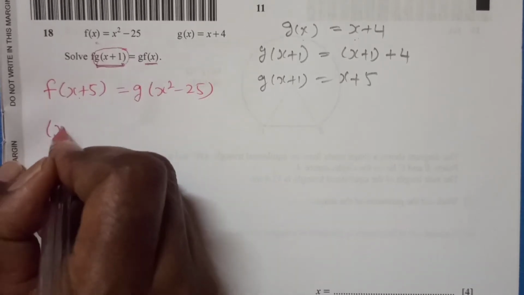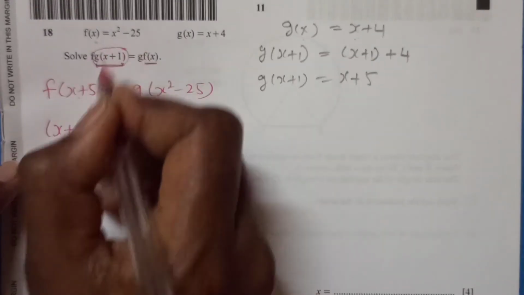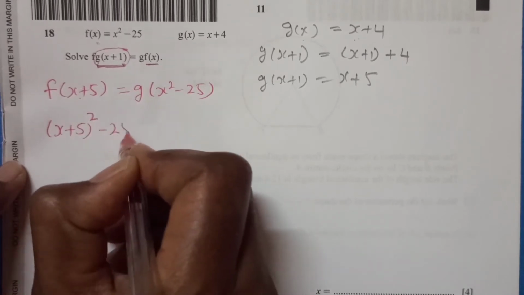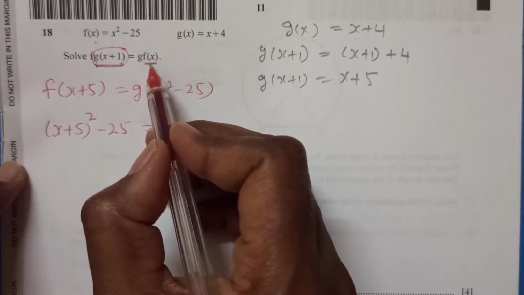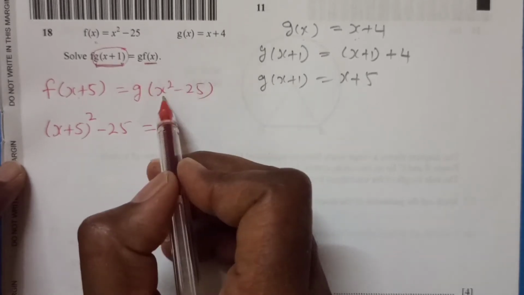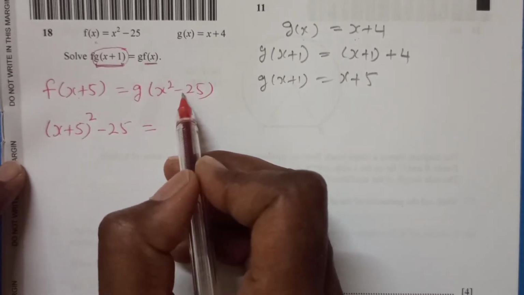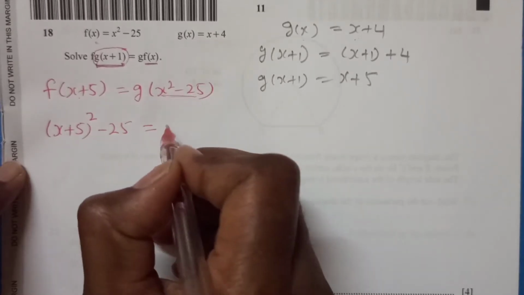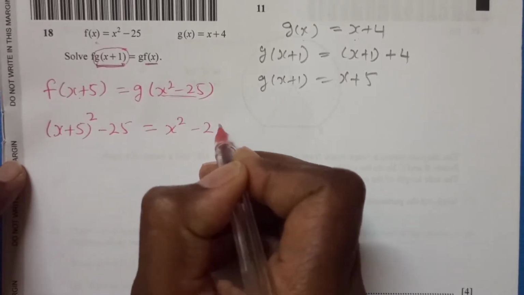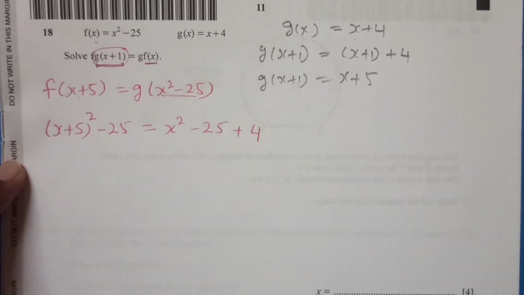So this will be x plus 5, then squared, minus 25, equals g of f(x). Now in g(x) we are going to substitute this value, which is x squared minus 25, plus 4, right?